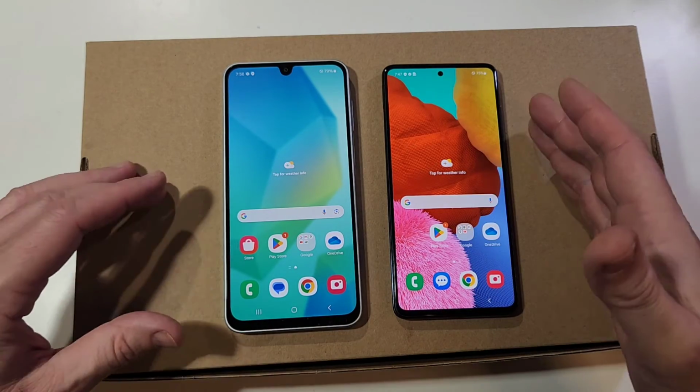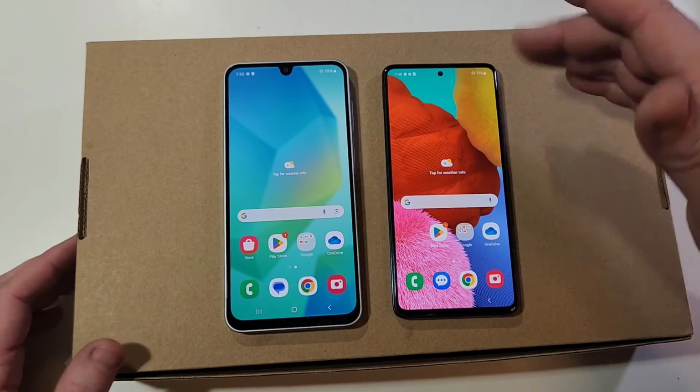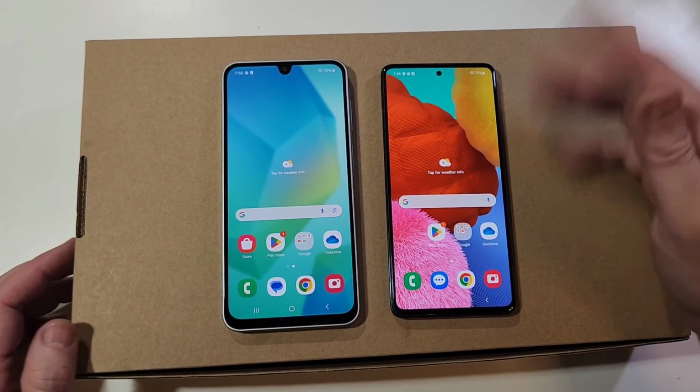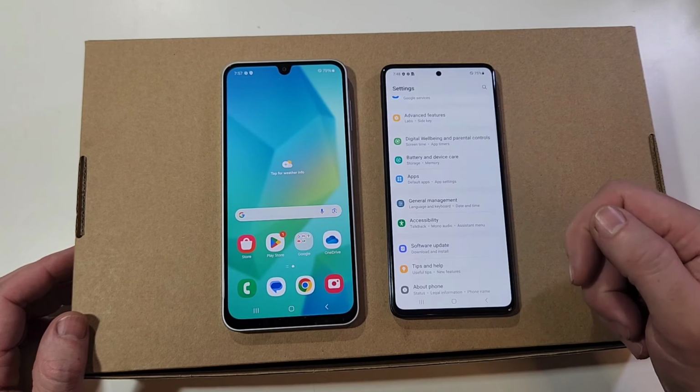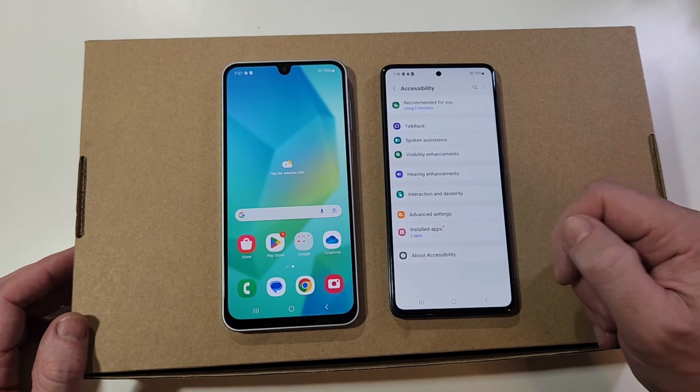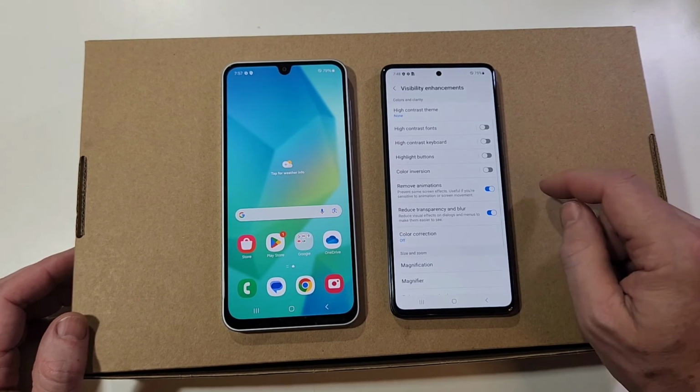All right, that is a very simple trick that anyone can do. And watch this. If you don't like now how your phone runs and it's missing some of the coolness factor of the animations, jump back into settings, jump back into accessibility, jump back into visibility enhancements, and then go boop, boop, and you're done.